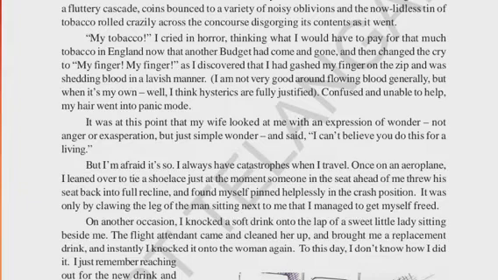Next one. "My tobacco! I cried in horror, thinking what I would have to pay for that much tobacco in England now that another budget had come and gone, and then changed the cry to 'my finger,' and discovered that I had gashed my finger on the zip, and I was shedding blood in a lavish manner. I am not very good around flowing blood generally, but when it's my own, well, I think hysterics are fully justified. Confused, unable to help, my hair went into panic mode."